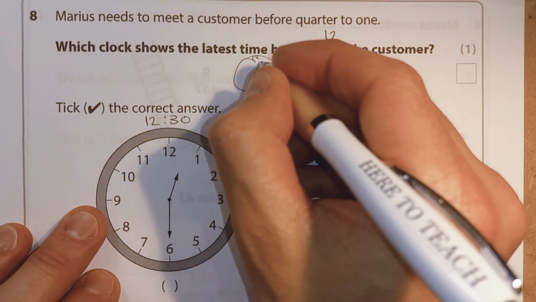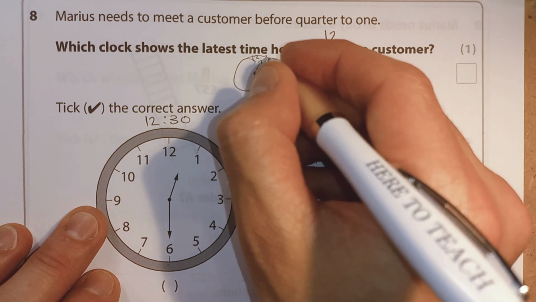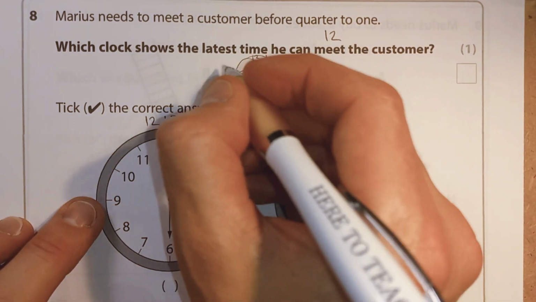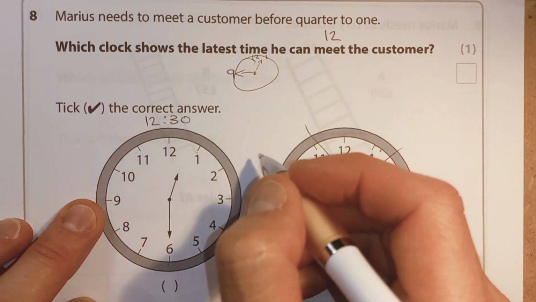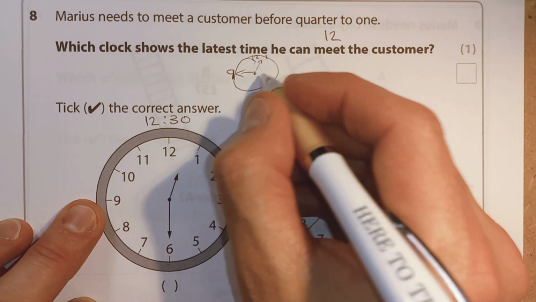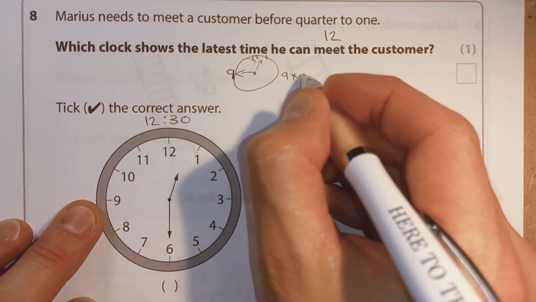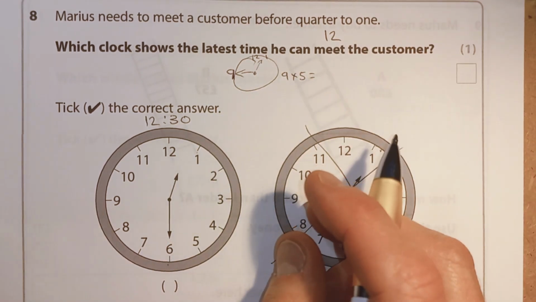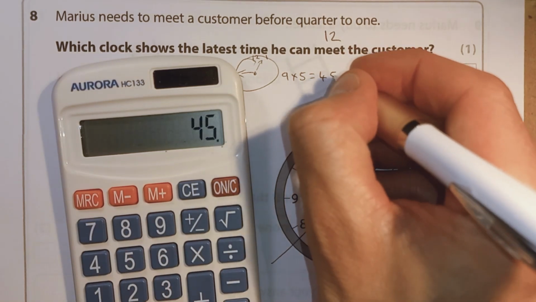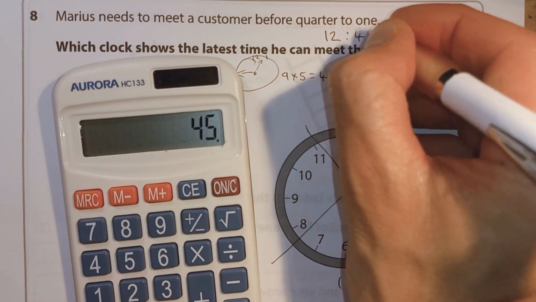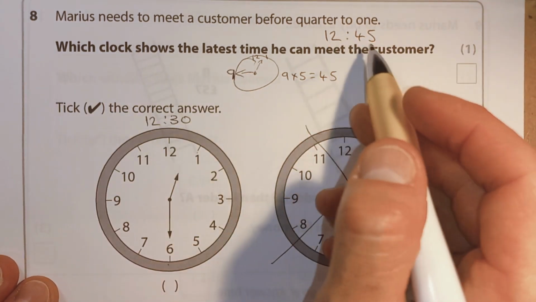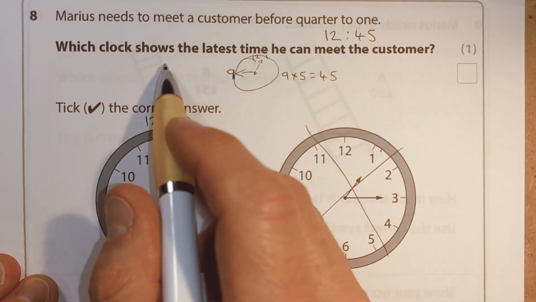We would have the hour hand pointing here before the 1, and 1:45 would be over here, which we can see would be pointing to the 9. So if we want to know how many minutes past 12 it is, we want 9 lots of 5, which is 45, so 12:45. So the time needs to be before 12:45, but we want the latest time.